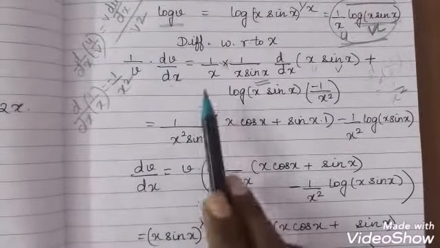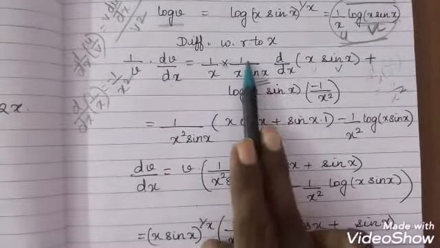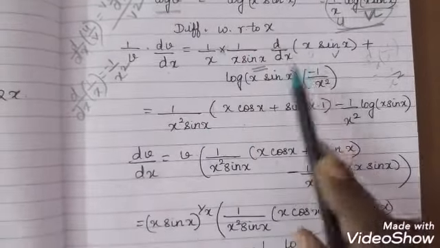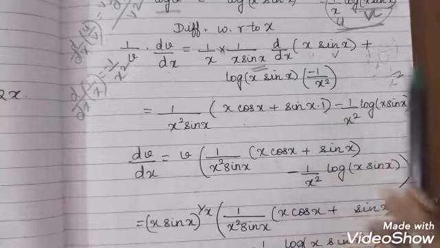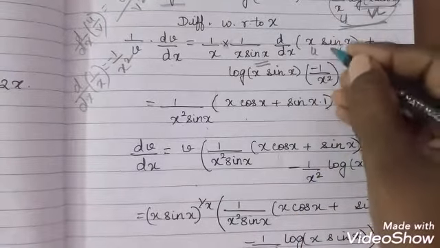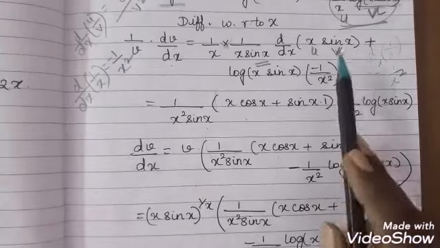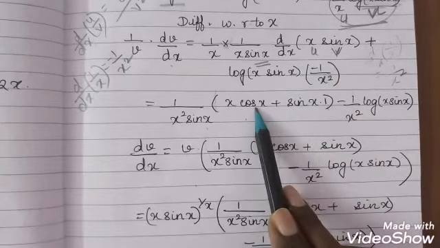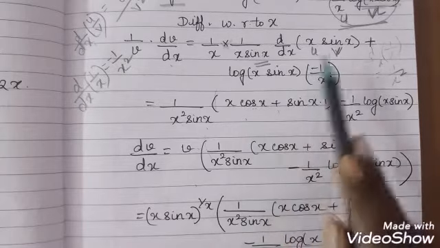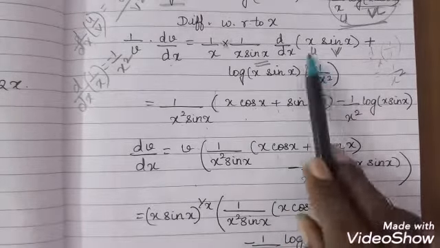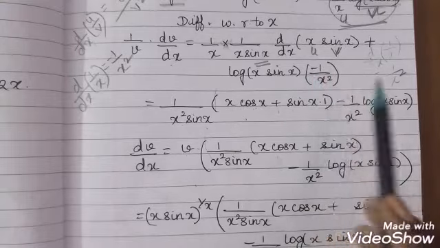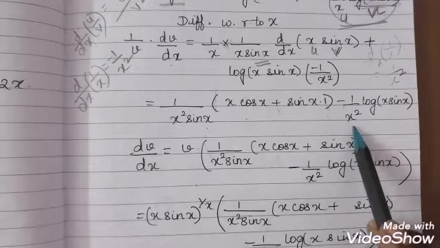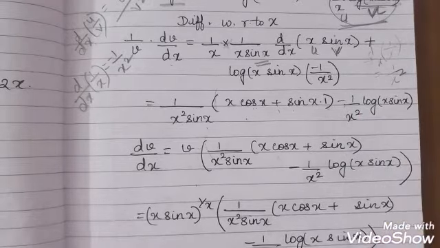Okay. Now it is equal to 1 by x into 1 by x is what? 1 by x squared sin x into d by dx of x sin x. So what is d by dx of x sin x here? It's nothing but uv. So how will you differentiate it here? Okay, it is x into differentiation of sin x is what? Cos x plus sin x into differentiation of x is what? It's nothing but 1. Okay. Now here plus into minus is nothing but minus here. It's minus 1 by x squared into log of x sin x.